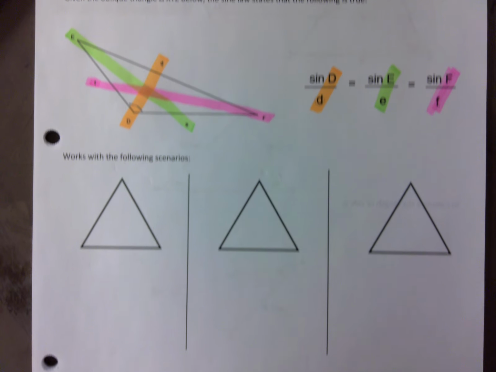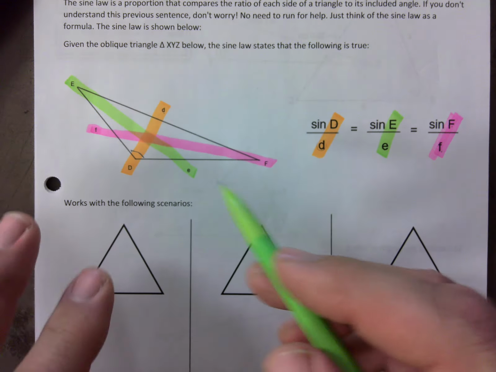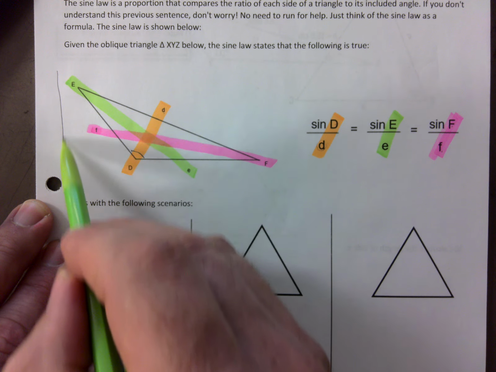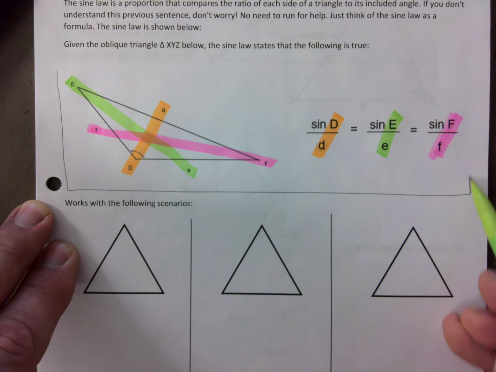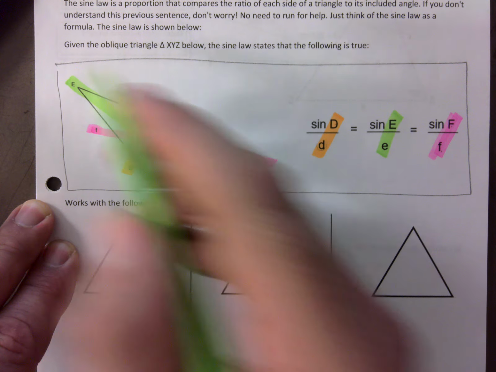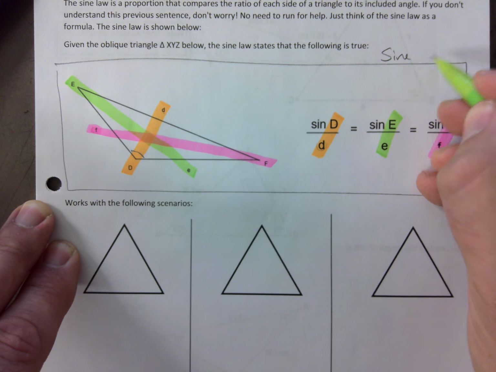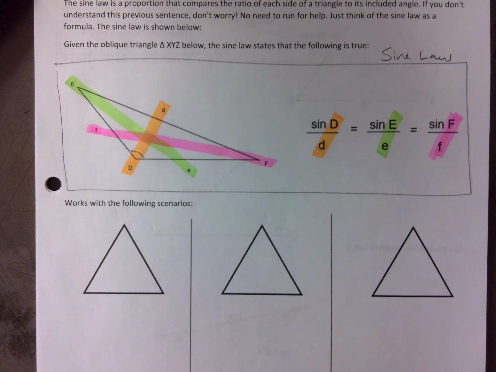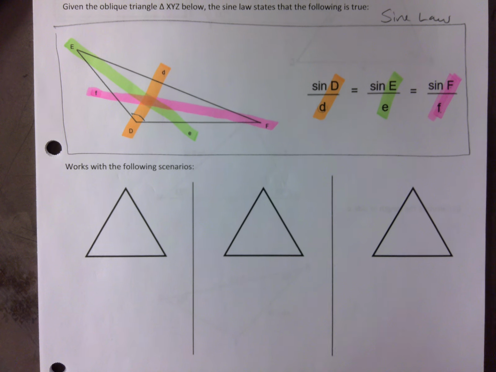Oh, by the way, this is it for the sine law formula. This is it. If you just want to have this on your study sheet and just call this sine law, you're good. You might want to have examples on there though. That's up to you, how to solve for sides and angles.